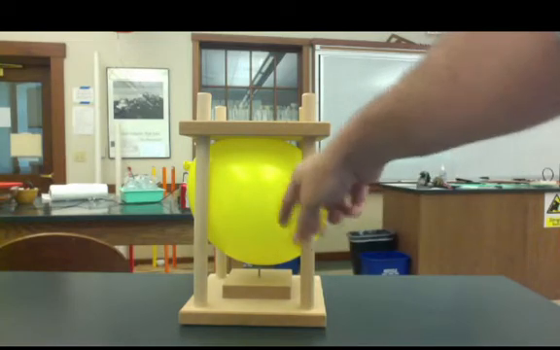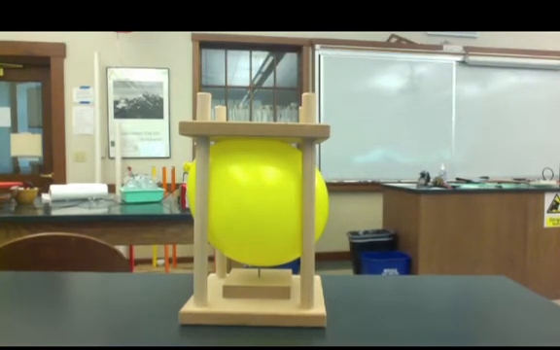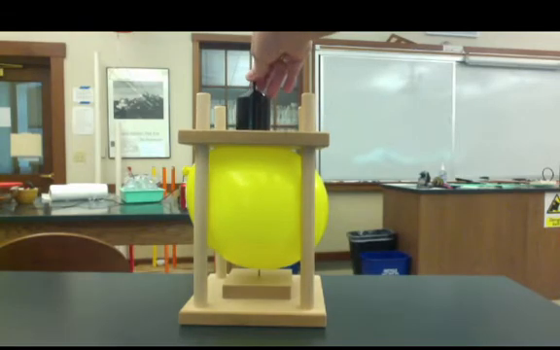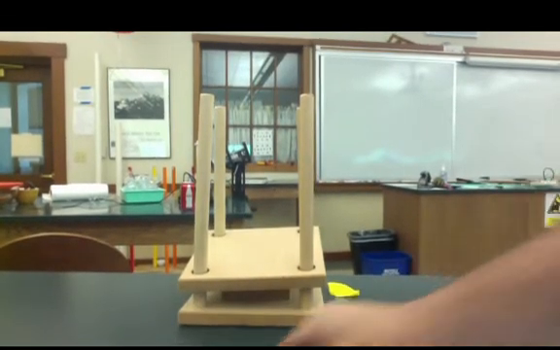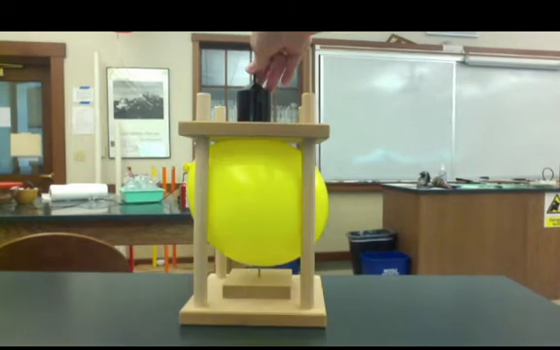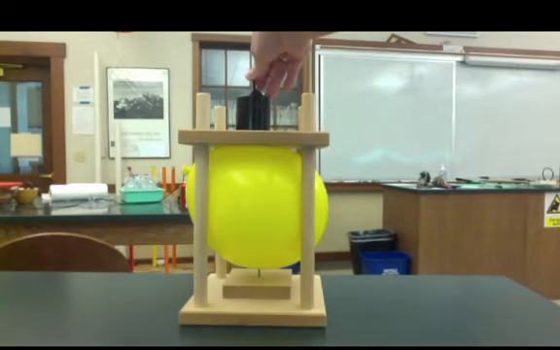Right now it's just the weight of the balloon and this wood block on top of it. If I add some more weight to it, I'm going to increase the force, and that increases the pressure, so much that, of course, it explodes the balloon. Let's see that again in slow motion.